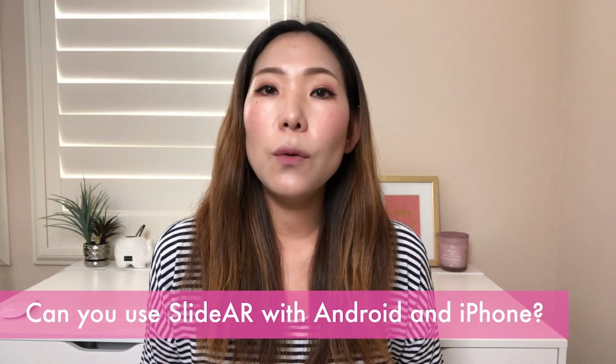So if you're not familiar with what SlideAR is, it's an iOS app that you could download on your devices, either iPhone or iPad, and you could use that app to turn your art into augmented reality, kind of like 3D looking.